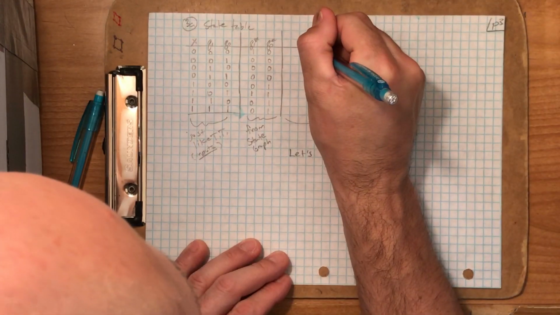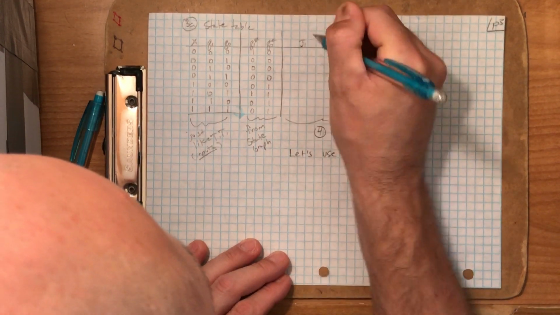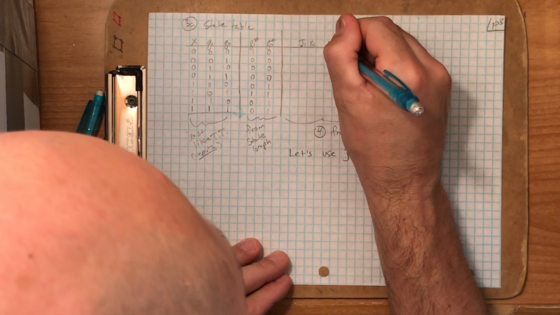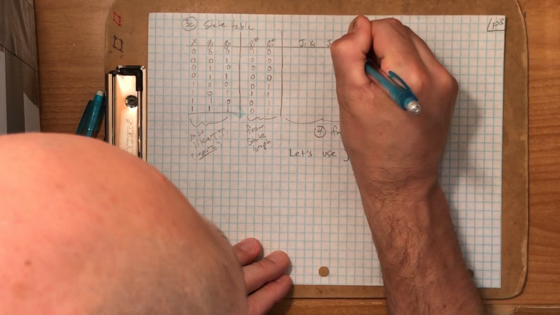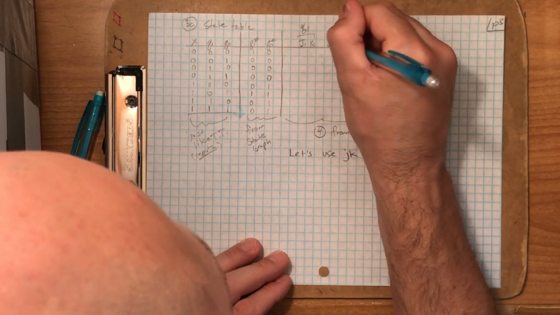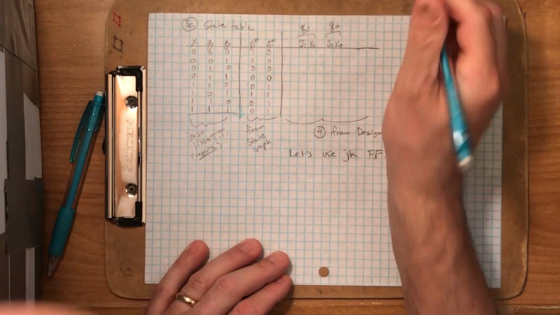So, J1, K1, J0, K0. So these go with Q1, and these go with Q0.